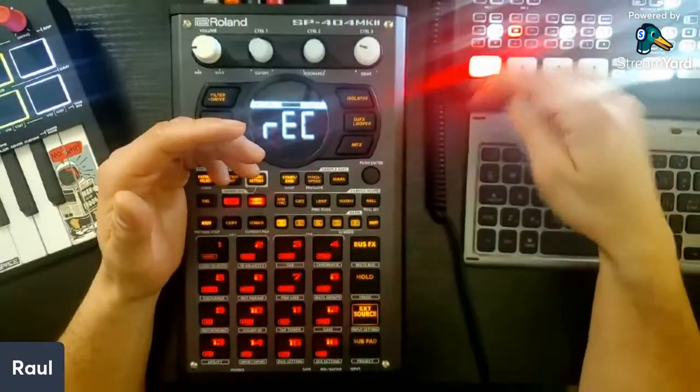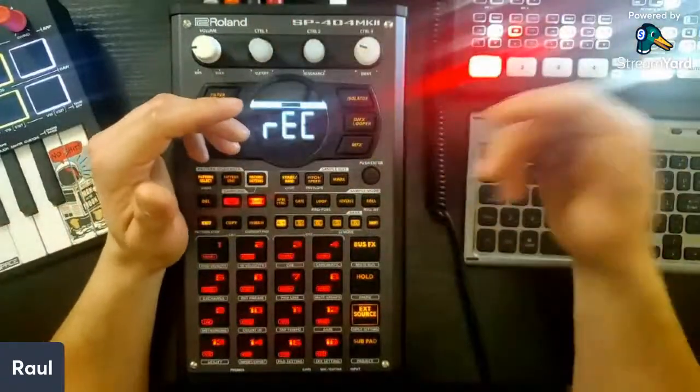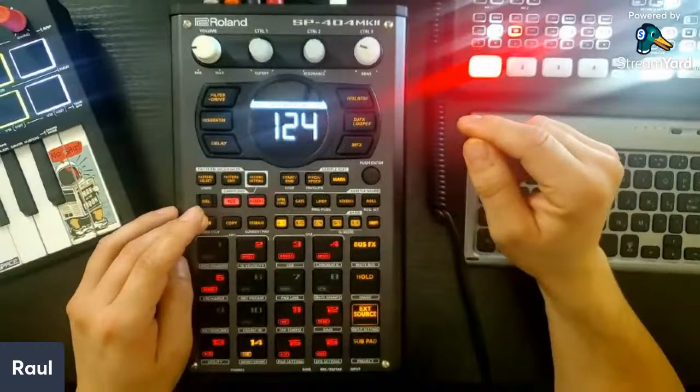I'm going to select my pad. I want to resample to pad 2. And yeah, here we go. See, now this is important because, let me start this over. I need to turn my mic off because I don't want to resample my mic. It's plugged into my SP, so everything you hear, my voice, everything is going to record into this. So I gotta mute it. Gotta remember that. So let's try this over again.